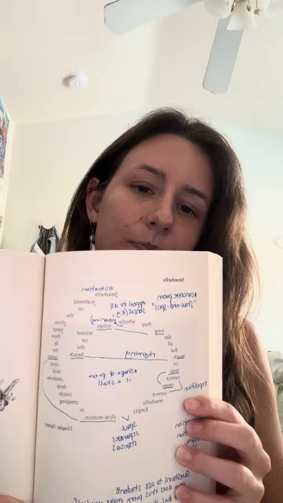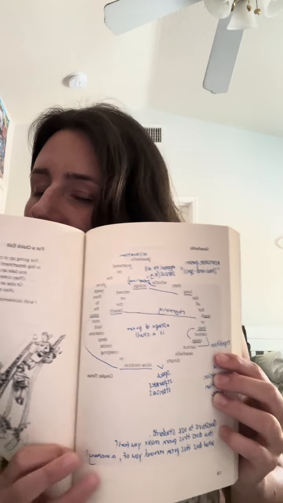The poem that I selected for my lesson is Seashells. It's on page 136 of Knock at a Star. This is a show and spell poem, which can also be referred to as a concrete poem.